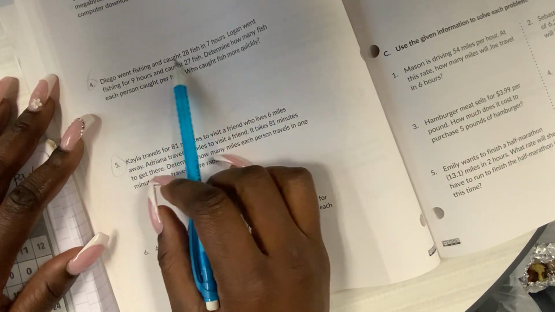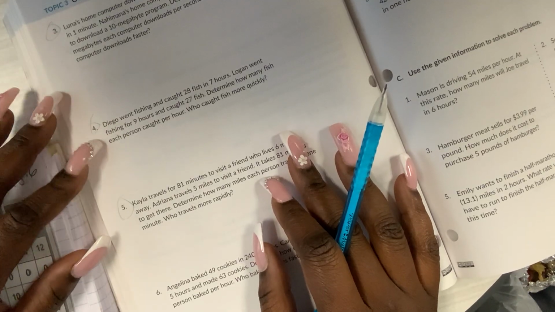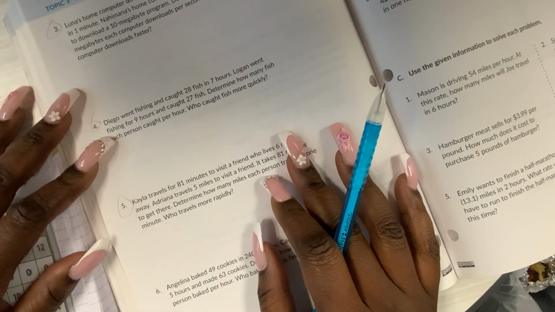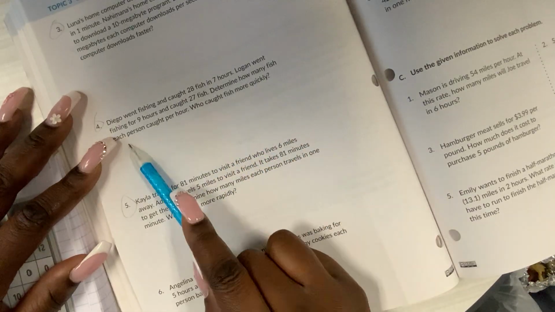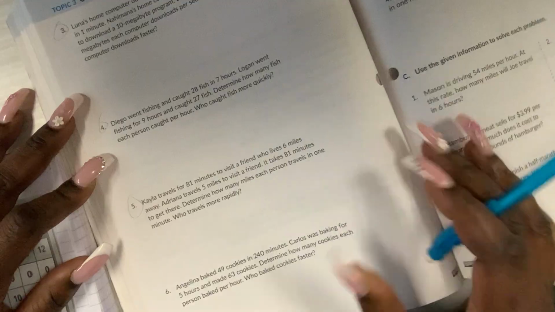Number 4 is Diego went fishing and caught 28 fish in 7 hours. Logan went fishing for 9 hours and caught 27 fish. Determine how many fish each person caught per hour. Who caught the most fish quickly?